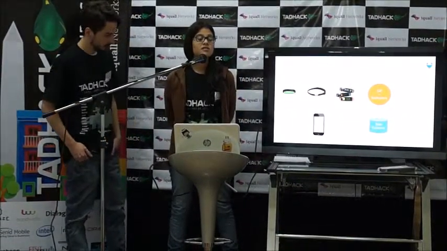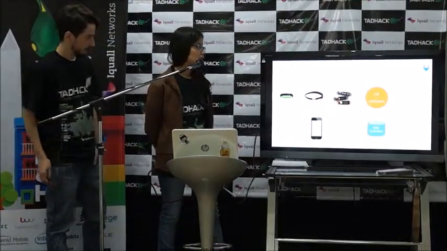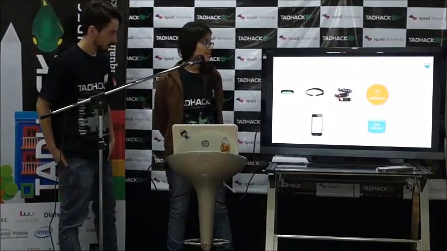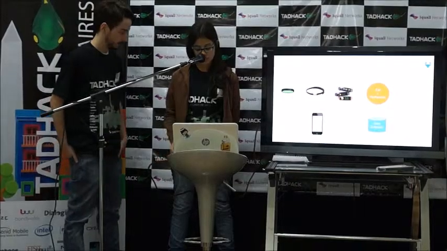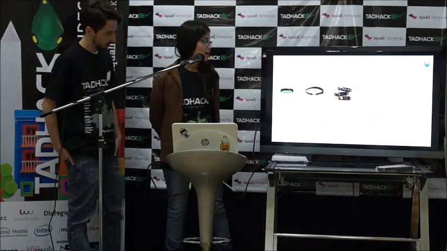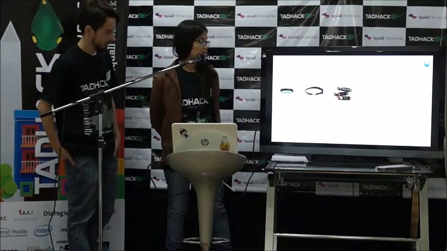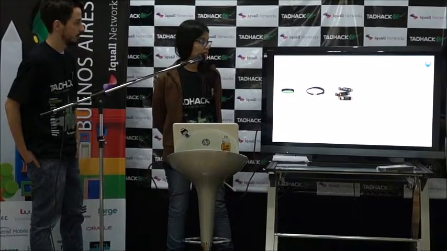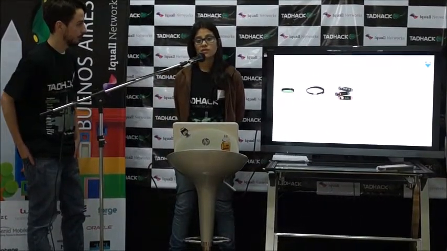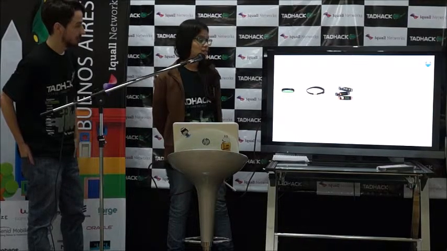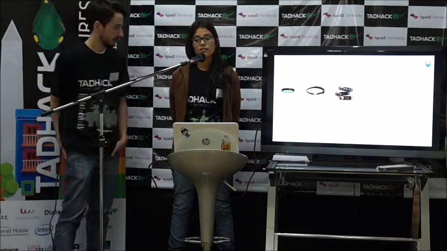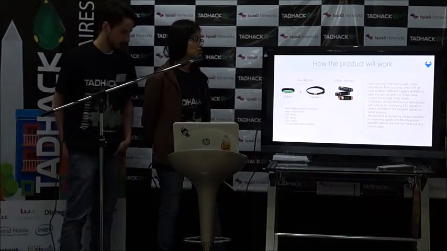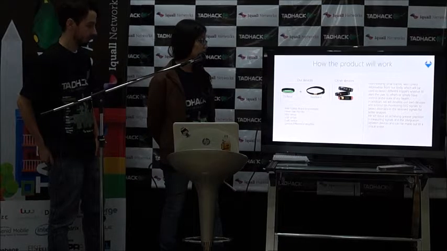The general idea is to build a fitband and a headband to collect data from our body and take some actions based on this information. We will be using the existing smartbands and the information from these devices. And we will be building our own devices, a fitband and a headband focused on monitoring EEG signals.